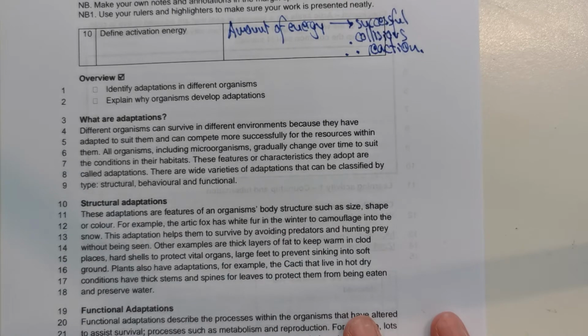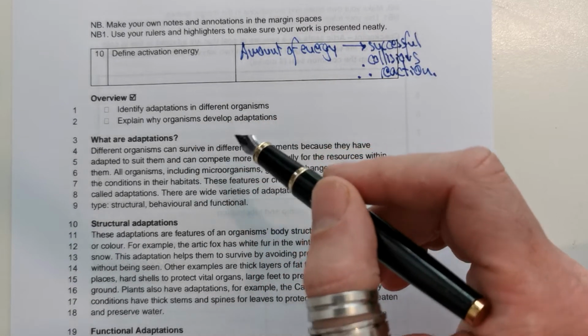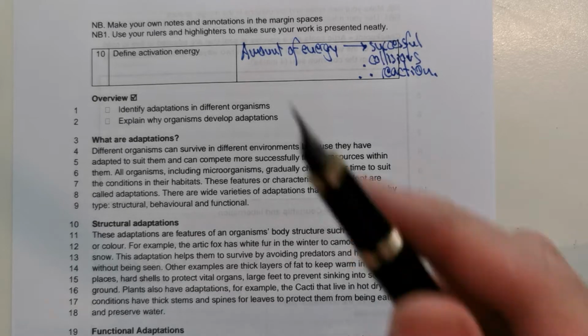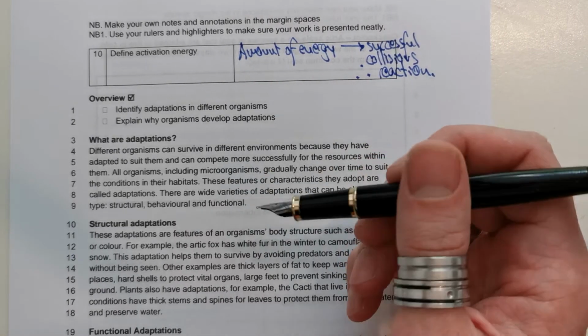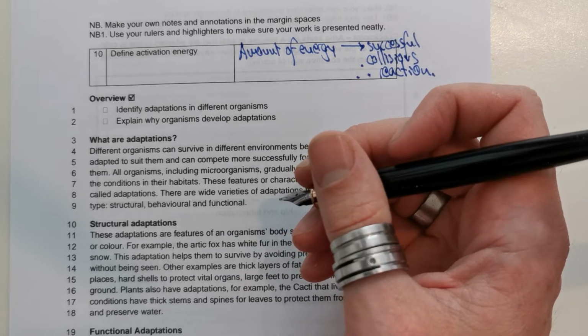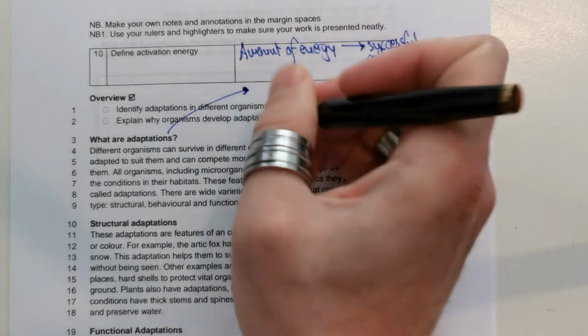So this lesson is going to give you an overview of identifying adaptations in different organisms and explaining why organisms develop adaptations. So what are adaptations? Right. First thing to bear in mind here is we can bring a little bit of history of biology.